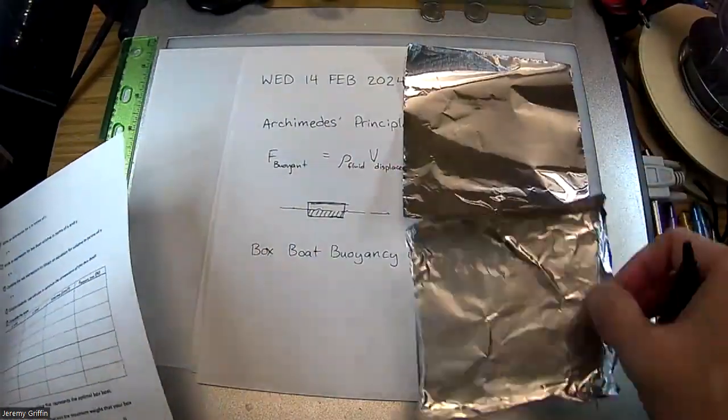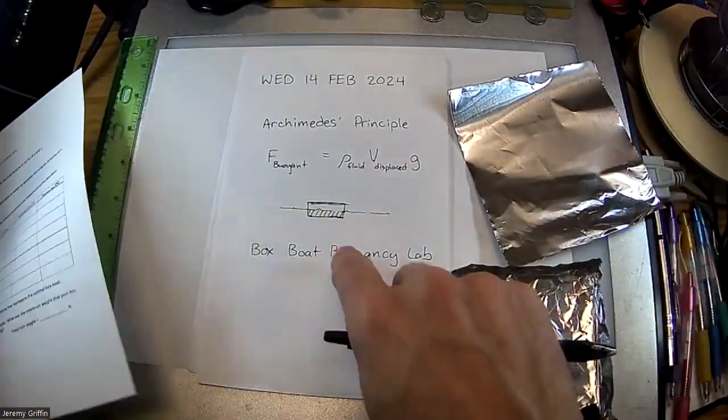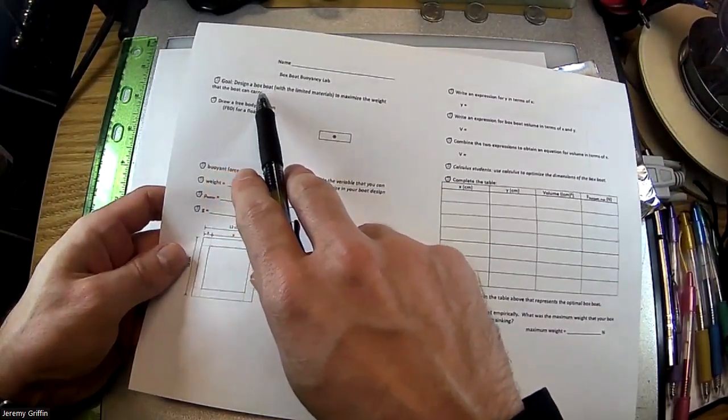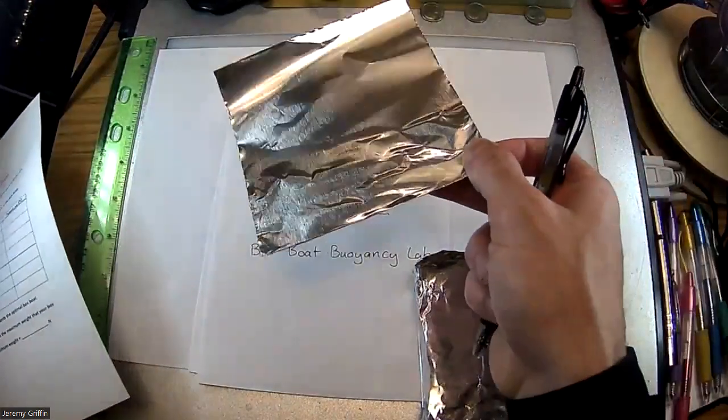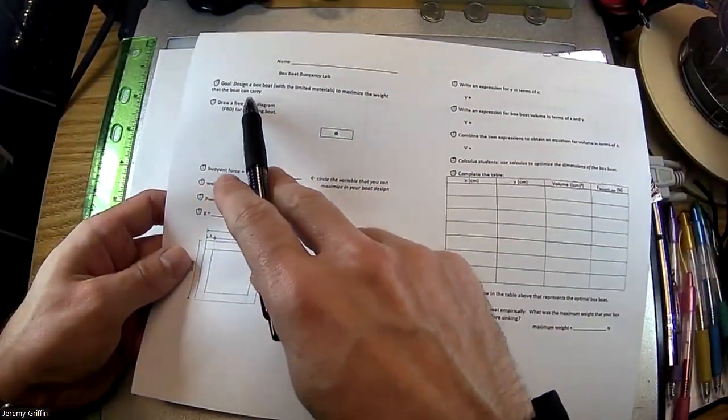So you can fold this into some kind of boat shape, and then put weights in it. And you've got a bucket of water. So what's the deal here? Your goal is to design a box boat with just this aluminum square, which is 12 centimeters by 12 centimeters, that I'm about to give you, to maximize the weight that the boat can carry.